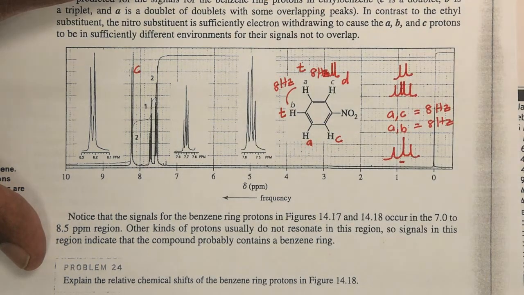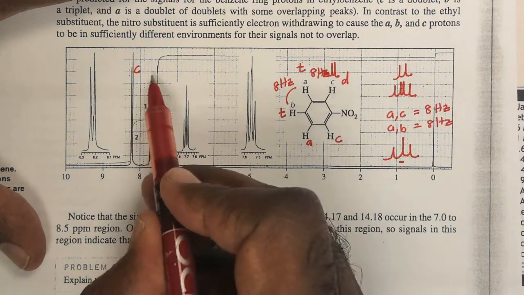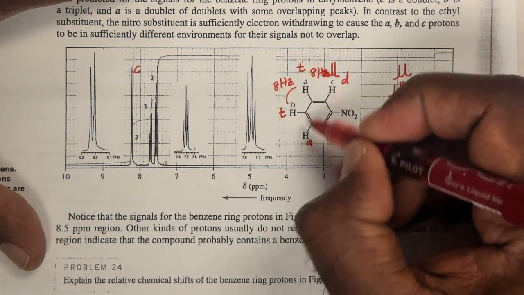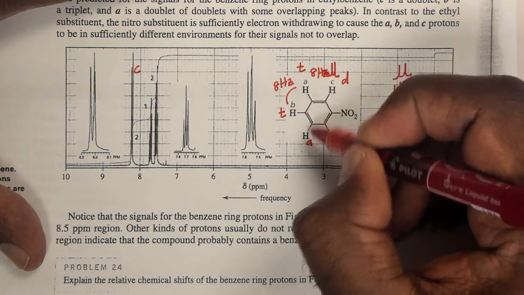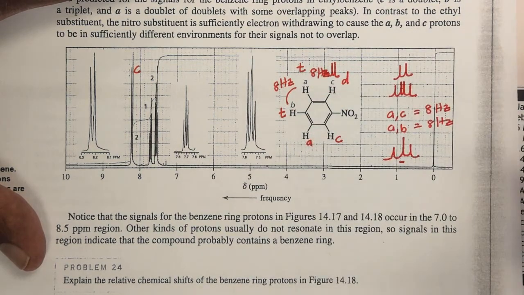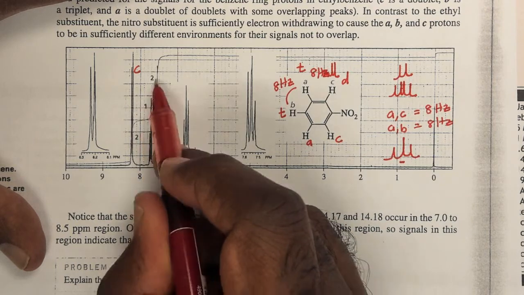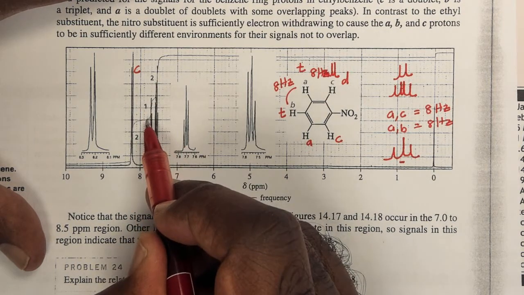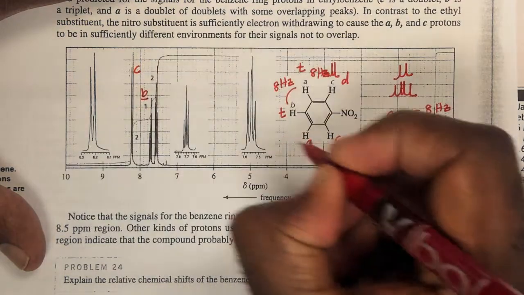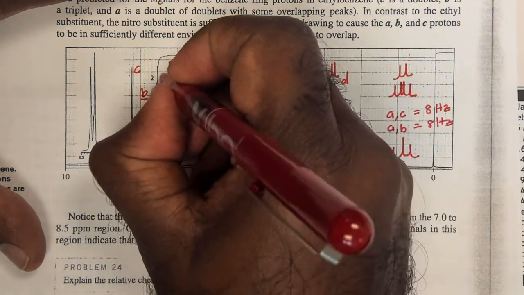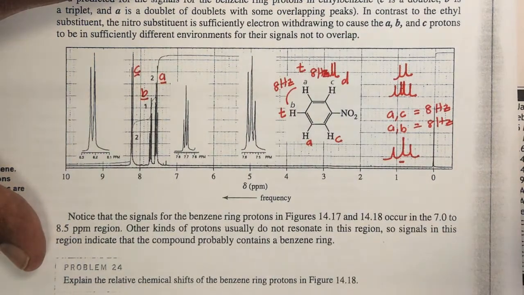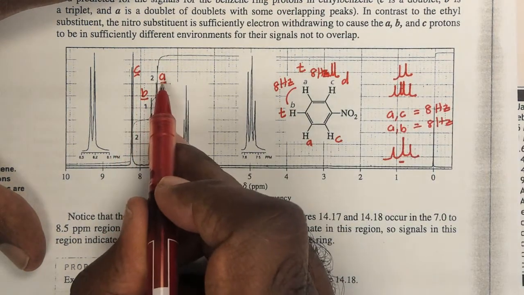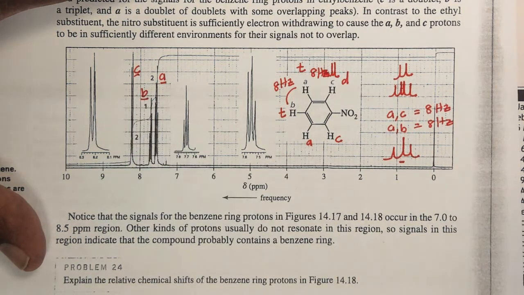And I need to now try and differentiate between A and B. Right? And I can easily do this using the integration. Because these two protons should have relatively double the integration of that proton. Right? Now look here, there's a 2:1 ratio. Here, 2 protons to 1 proton ratio. So this must be B and this must be A. So I can look at my A protons, my B protons, and my C protons.